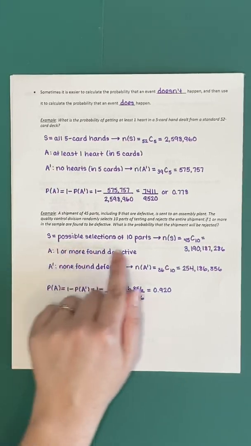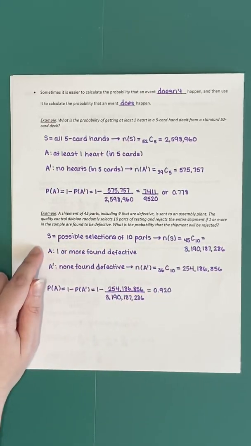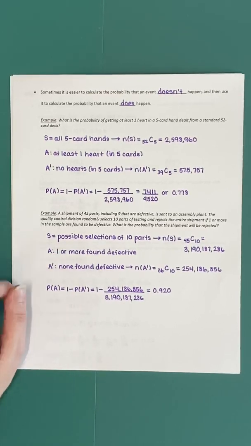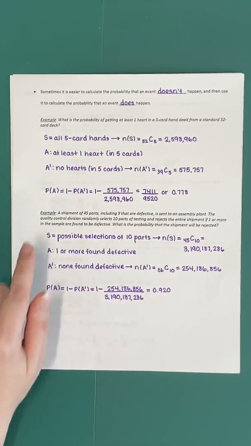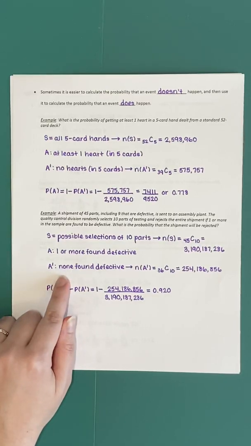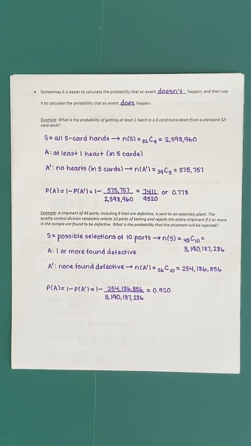The event is one or more are found defective. Well, what's the opposite of one or more is defective? What's the opposite if we put the word not in front of that? Well, if one or more are not defective, then the opposite of that is that none are defective. We don't find any that are defective. Well, that is straightforward to calculate because that only represents one possible combination of values. It's you choose your sample, you test the whole sample, and the whole sample is clean.